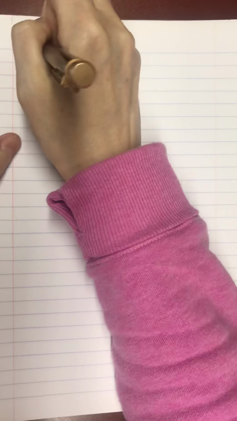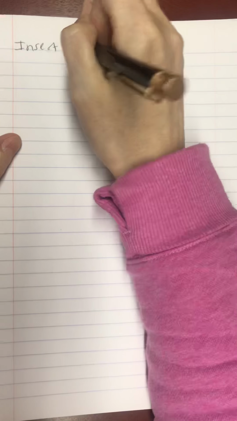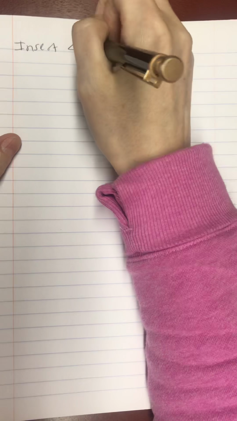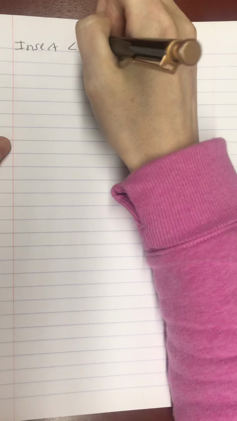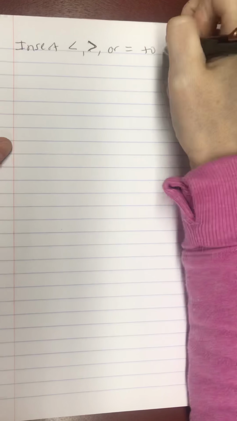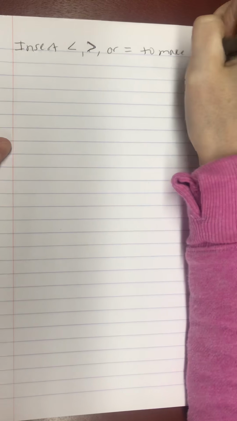All right, part 2 of lesson 13. Continuing our discussion on decimals, now we are going to insert these symbols that come up a lot in this class, I know. We're going to insert less than, greater than, or equals to make true.